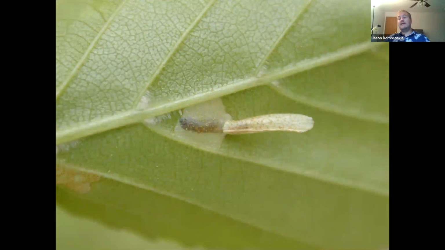Some make cases they carry with them. This is a birch case bearer. So what's going on here is there's a tiny caterpillar that cut part of the edge of the birch leaf and sewed it together to make this little case right here. And here's the caterpillar's body.